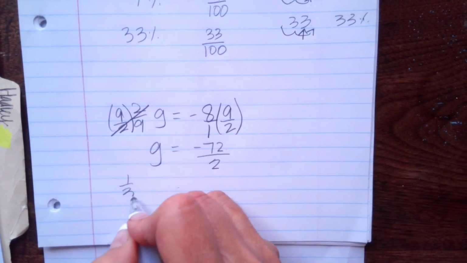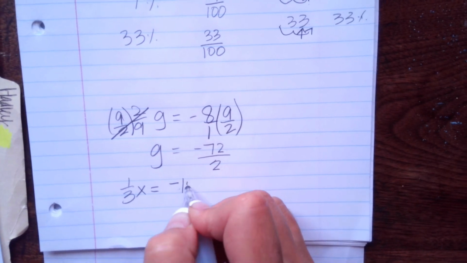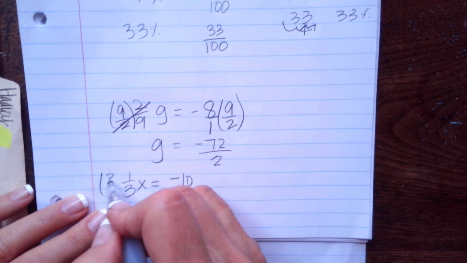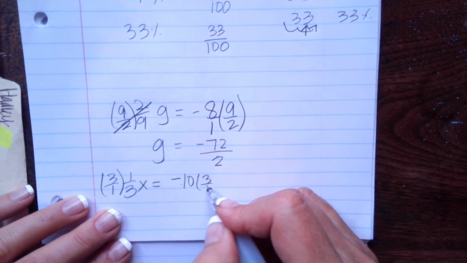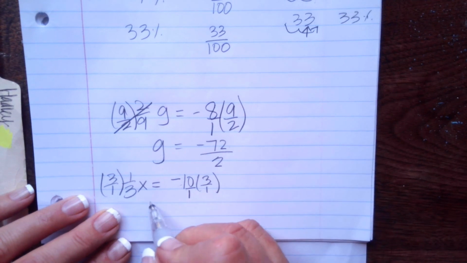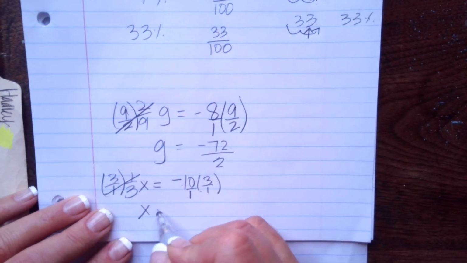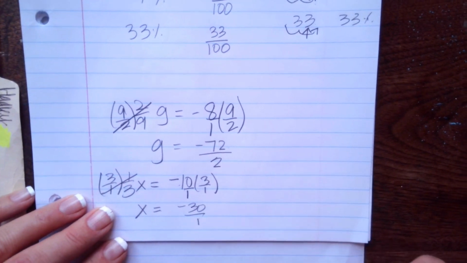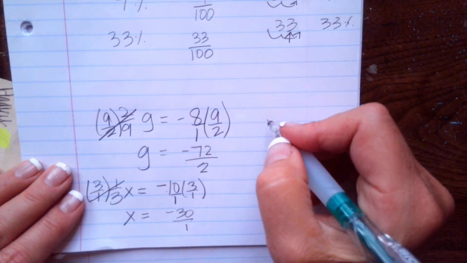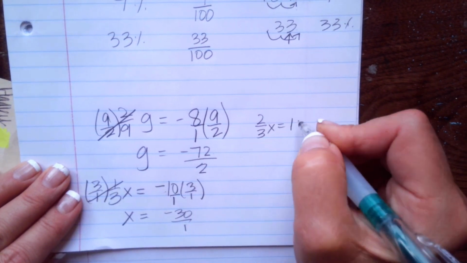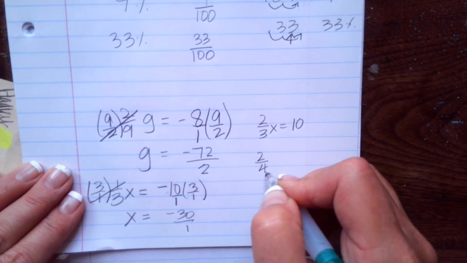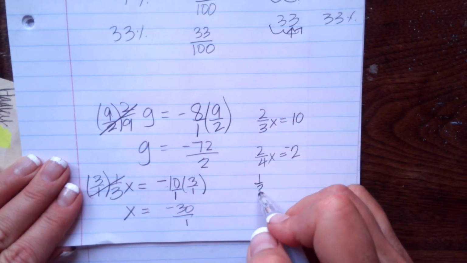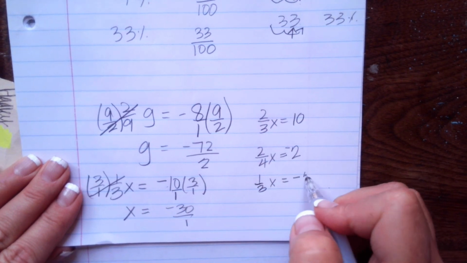Okay. If we had 1/3 x equals -10, then we would use the reciprocal. 3 over 1, 3 over 1, and then this cancels each other out. X is left on this side, and then this is -30 over 1. So for homework you can do 2/3 x equals 10, 2/4 x equals -2, and 1/3 x equals -5.